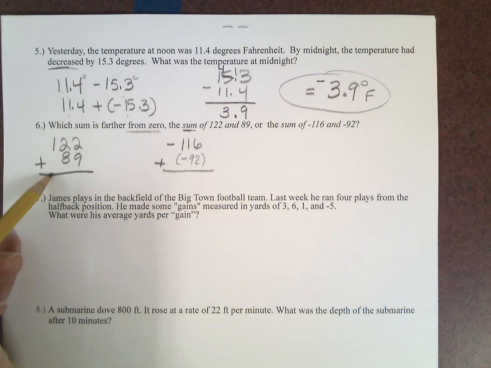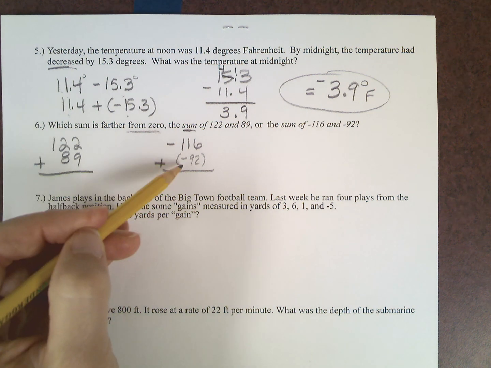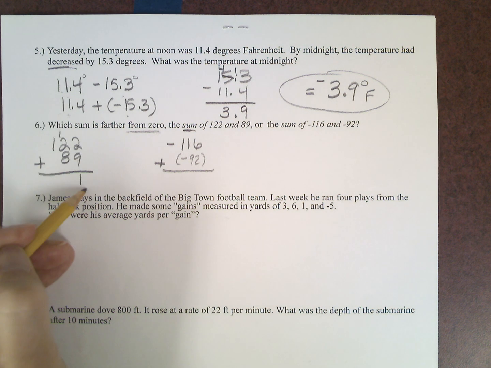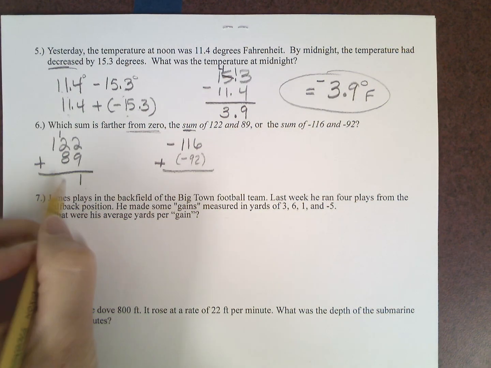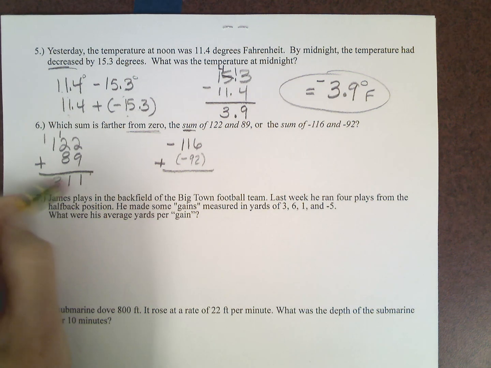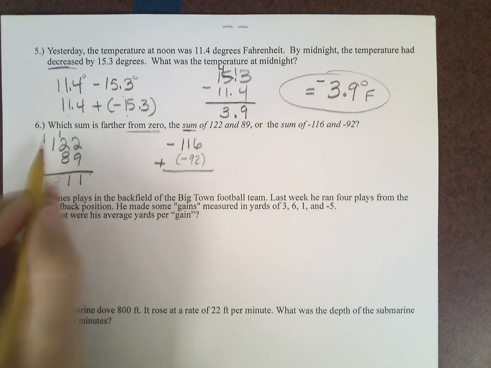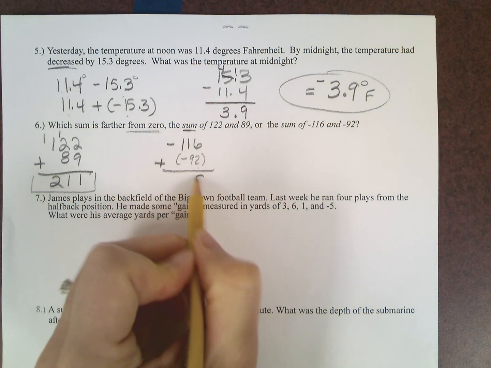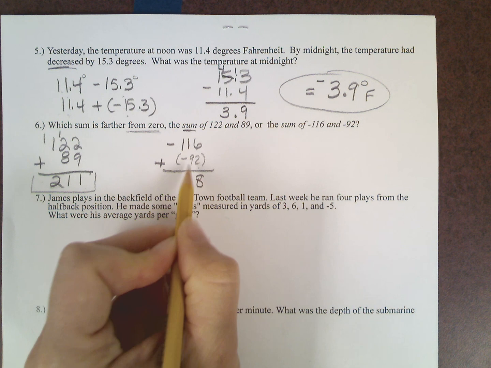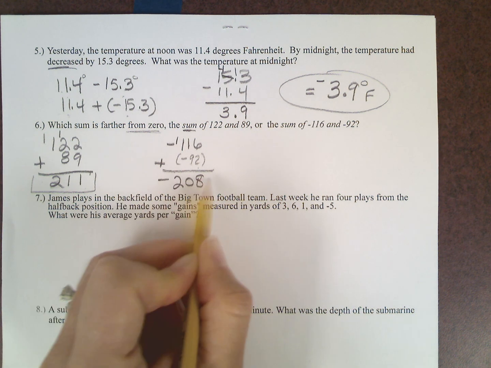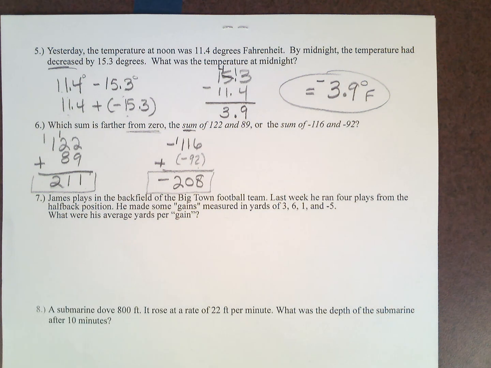Now, these two numbers are both positive, and these are both negative. So when I add them together, I'm truly just adding the digits together. So 9 and 2 is 11. I carried the 1. 8 and 2 is 10, plus 1 more is 11. So we're at 211. Got a little crazy with the ones. Okay, let's see where this one is. 6 and 2 is 8. 9 and 1 is 10. Carry the 1. 2, so negative 208. So they want to know which sum is further from 0.